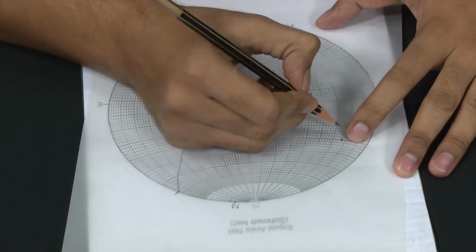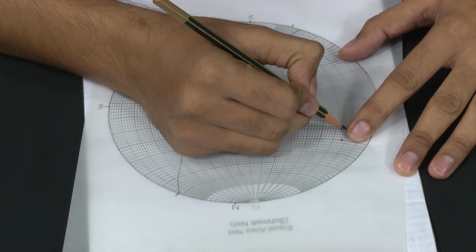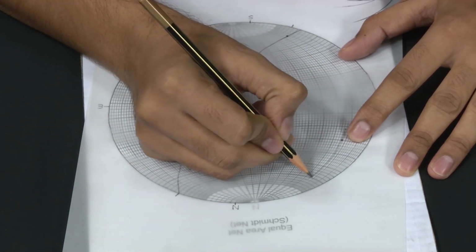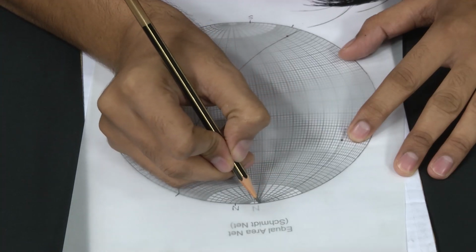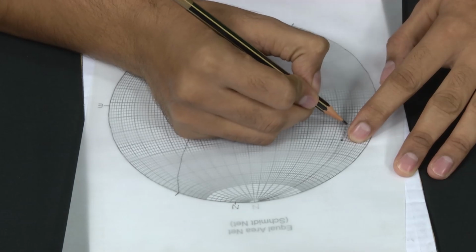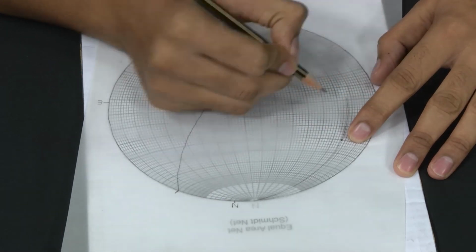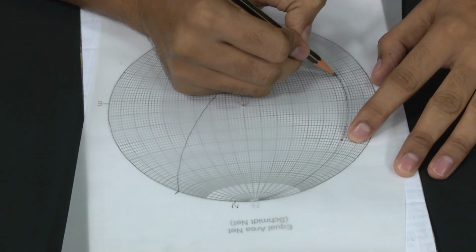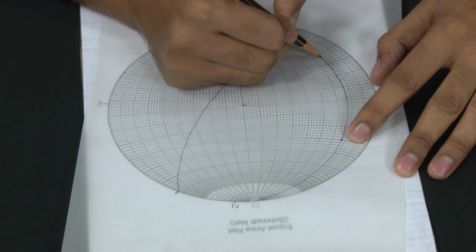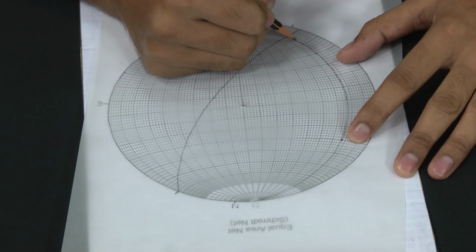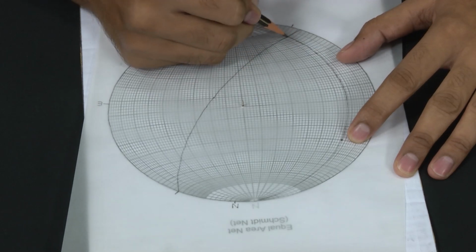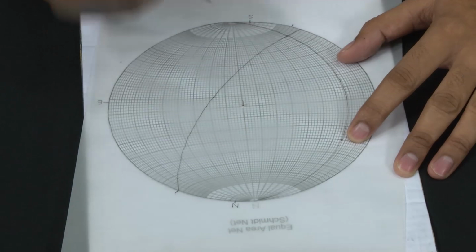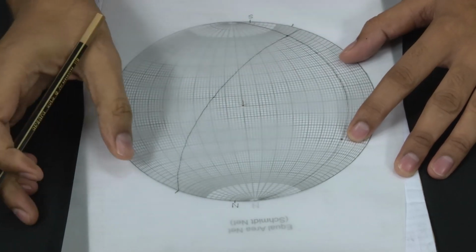I will draw a great circle passing through these two points.